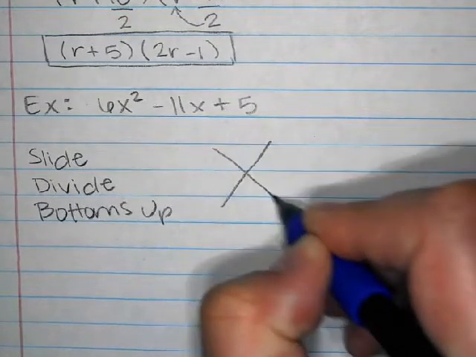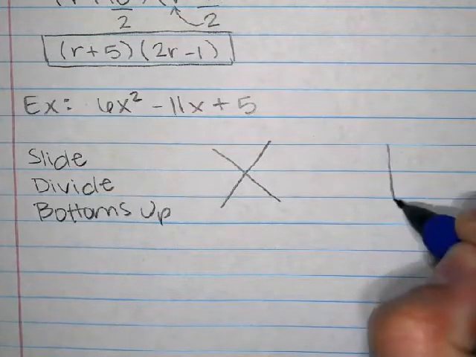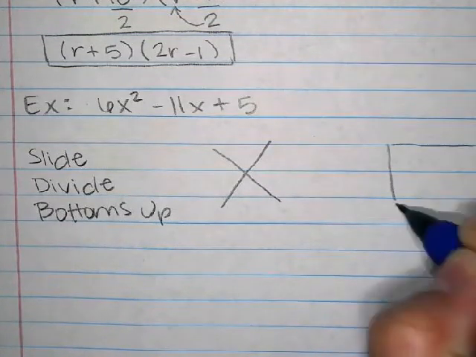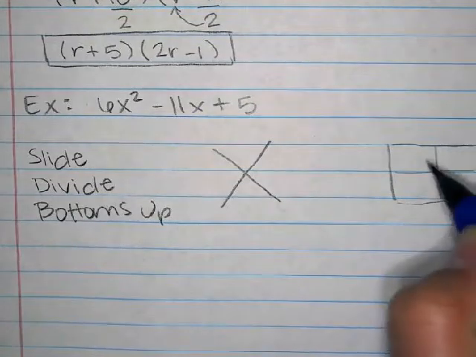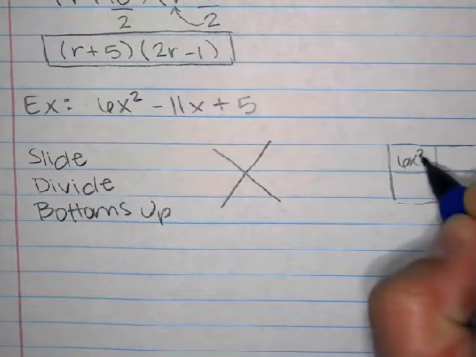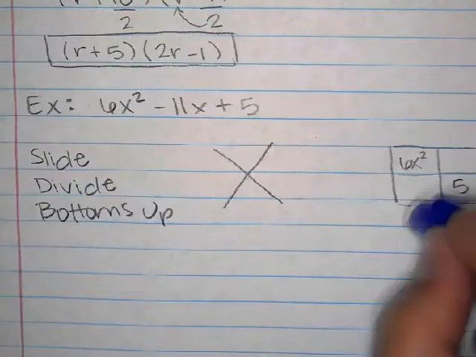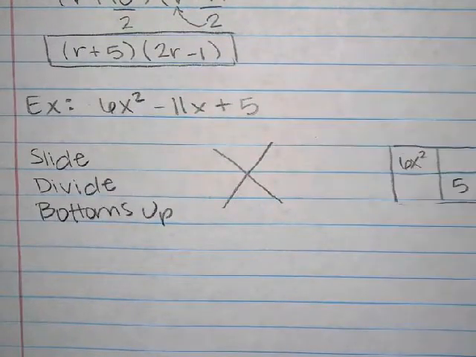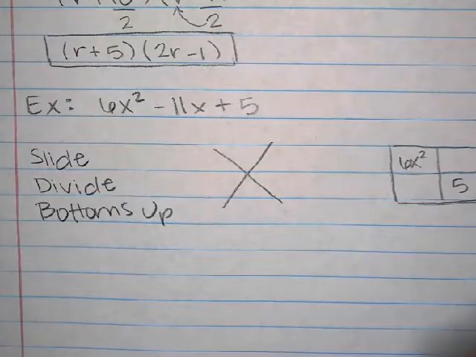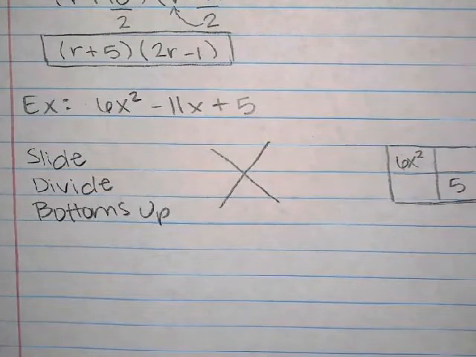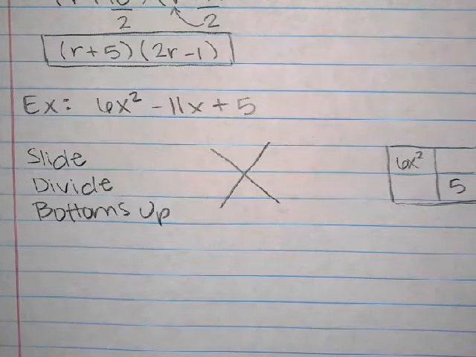It's up to you. So we're looking for two numbers that multiply to what? 30. We're looking for two numbers that multiply to 30.